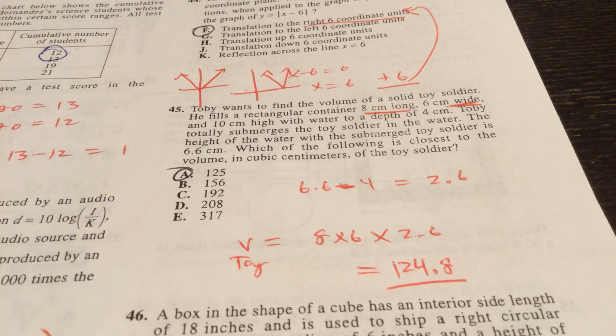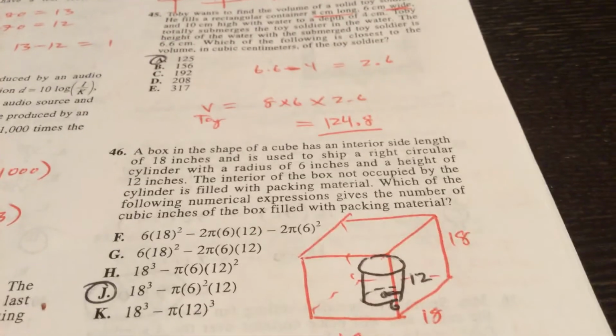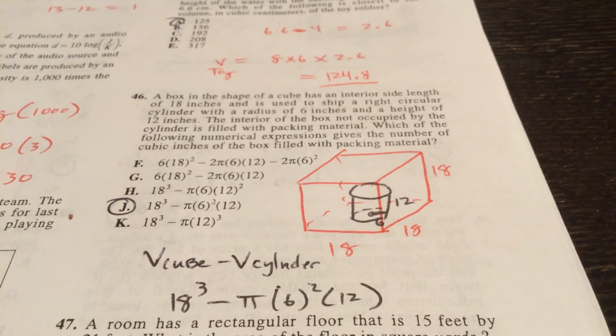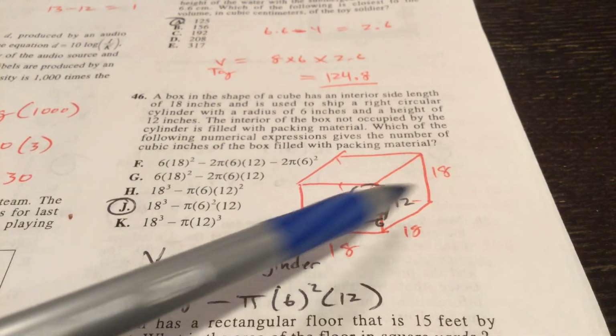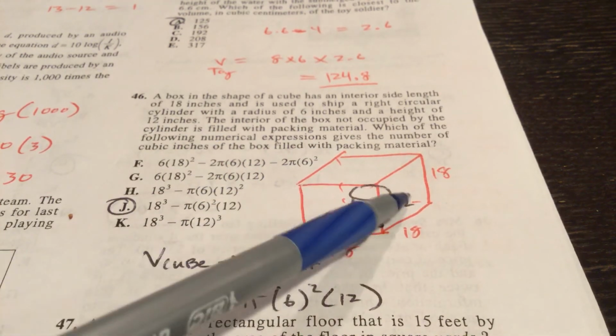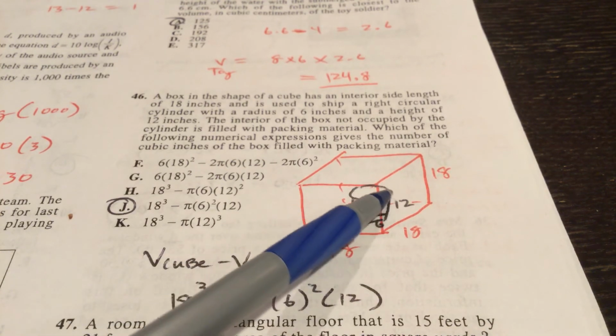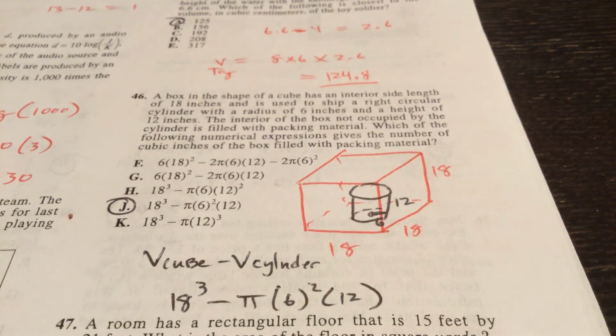All right, and moving on. Holy cow, what do we got here? Okay, so from geometry, you've got a cube, 18 by 18 by 18. So if you want to find the cubic inches of packing material, it's everything on the outside of that. So you need to take the cube's volume and subtract this thing right here, the circular cylinder's volume. So it's got to be 18 times 18 times 18 minus something, so it can't be F and G.